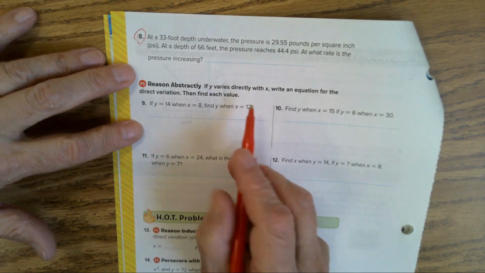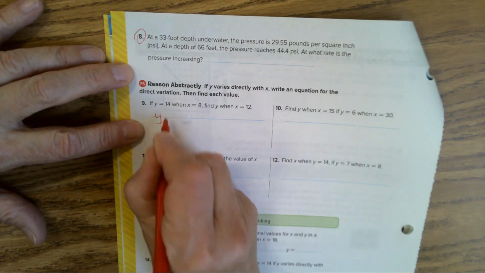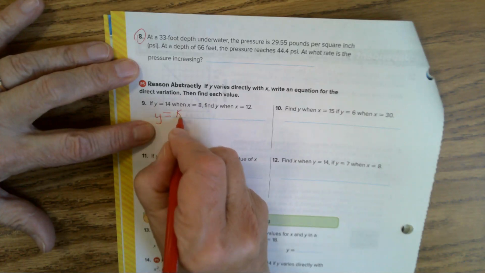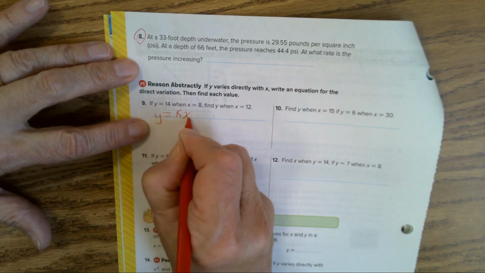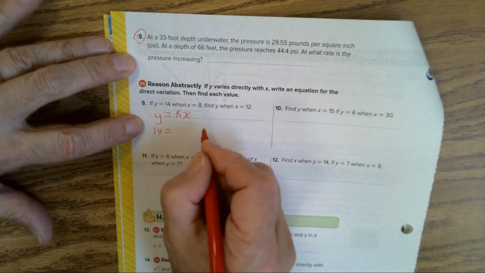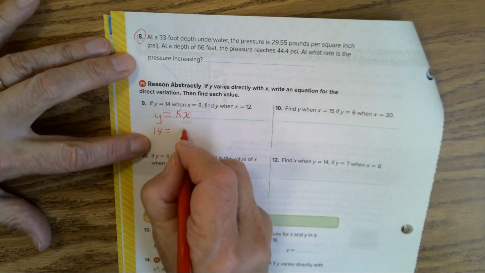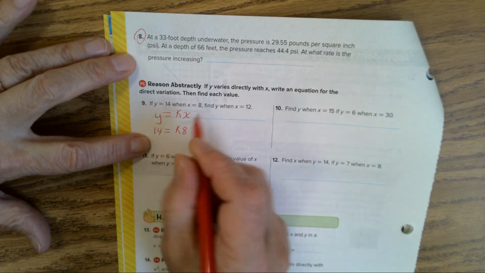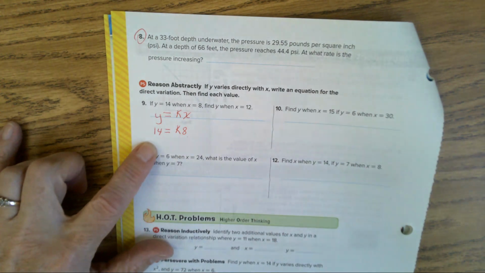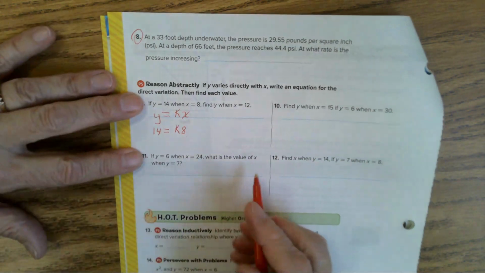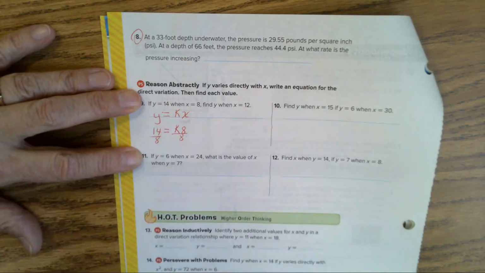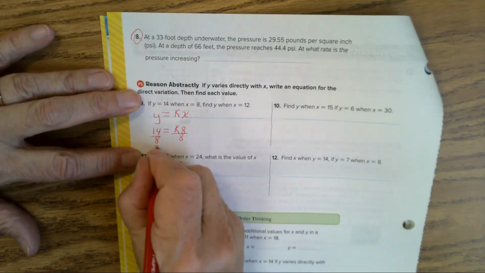Okay, so y equals k times x. All right, now if y is 14, what does k have to be? What times 8 will equal 14? Well, you're going to do 7/4. You divide both sides by 8 to get your k, and that equals 7/4.